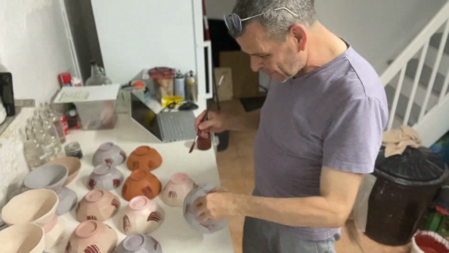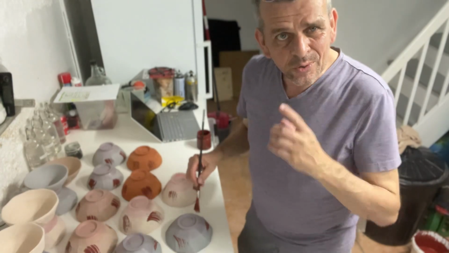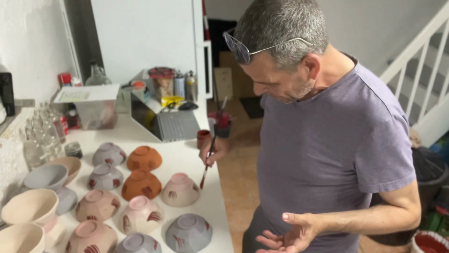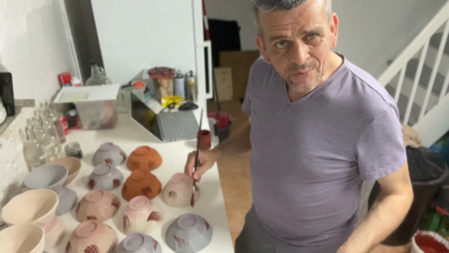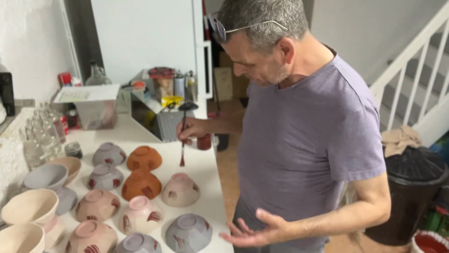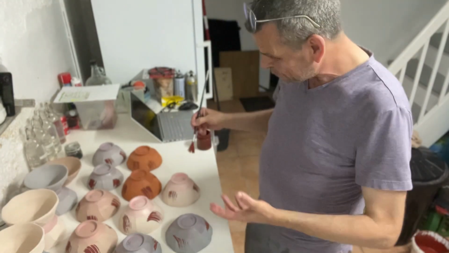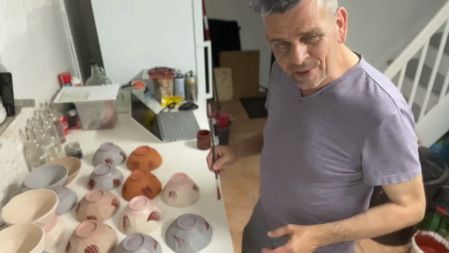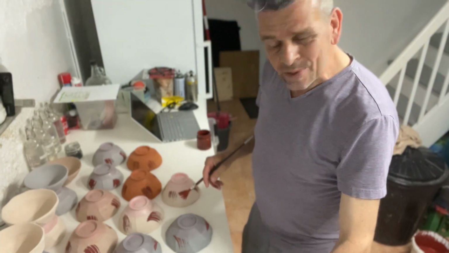Now I'm just going to let it dry because I don't want too much of this to go into the glaze, the folk art, even though there's lots of red iron in it already. I just don't want to add too much more. So just going to let it dry for a few moments.